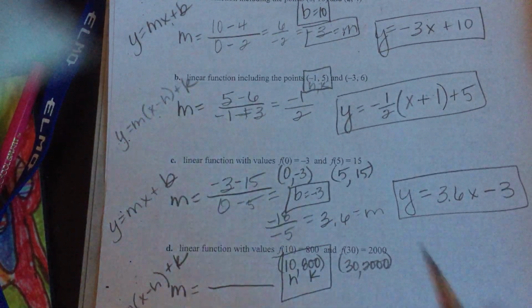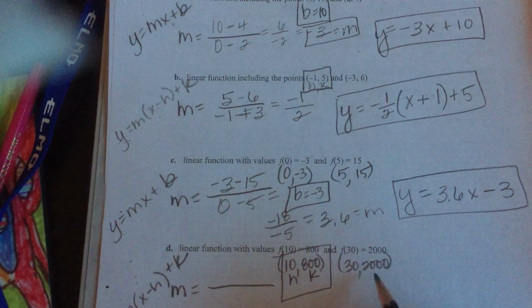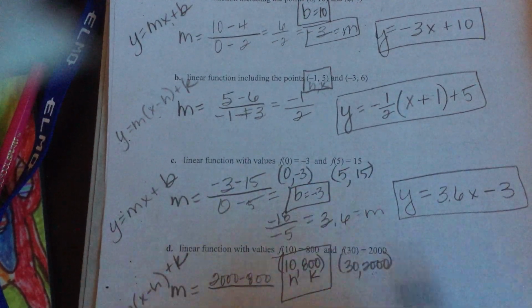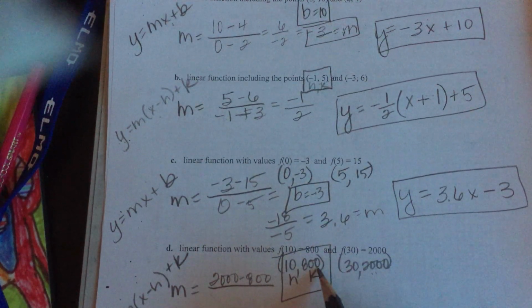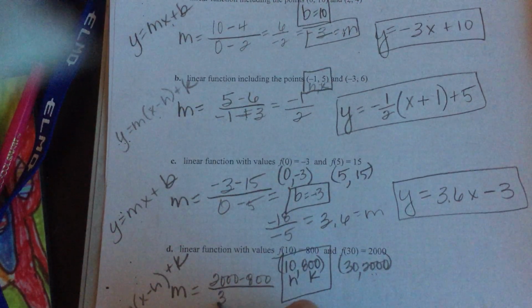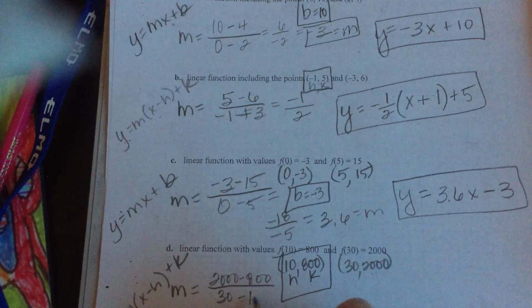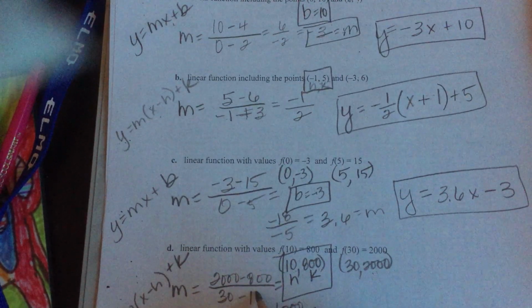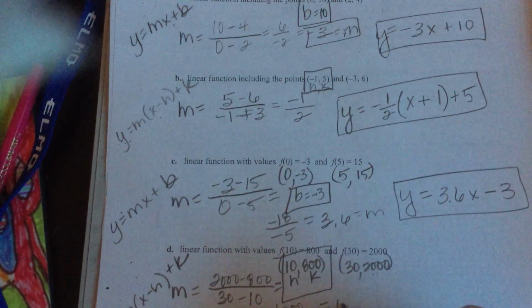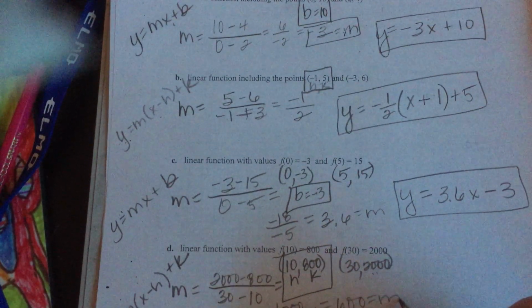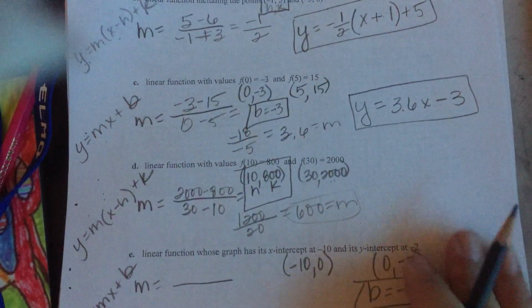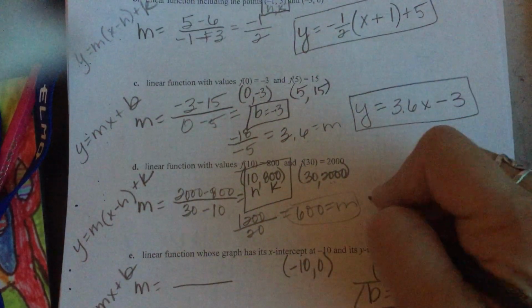Part D, calculate the slope. I'm going to put the 2,000 out front, just thinking about how to avoid some negatives here. 2,000 minus 800 over 30 minus 10. So that's going to put me at 1,200 over 20. The slope is 600. And I asked you to use the point (10, 800) in point-slope form, so we all wind up with the same thing.